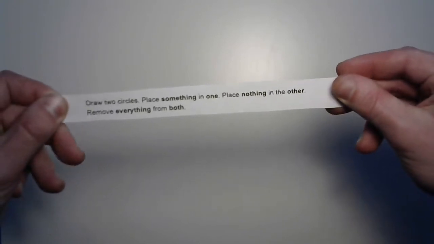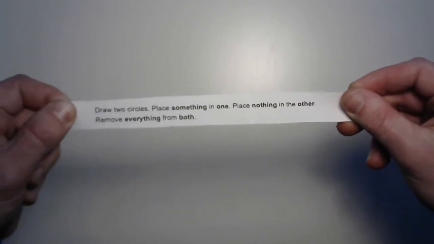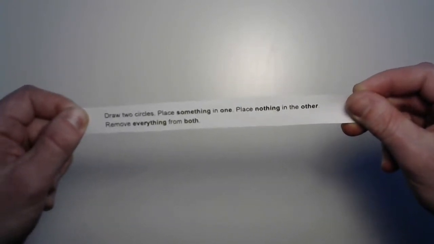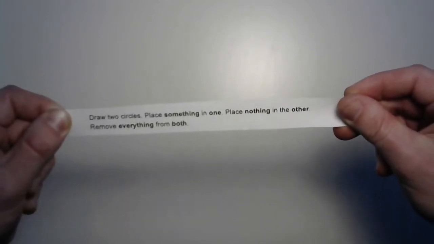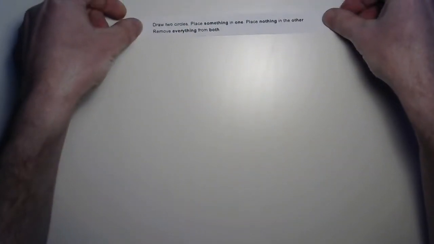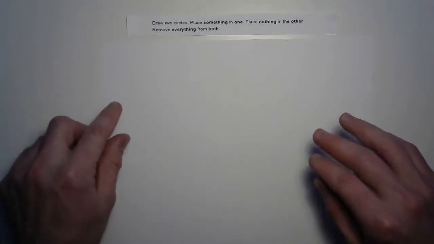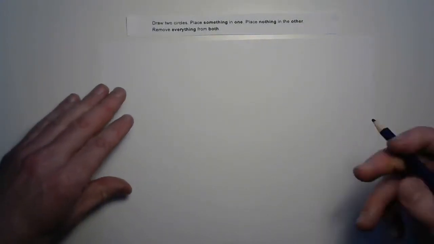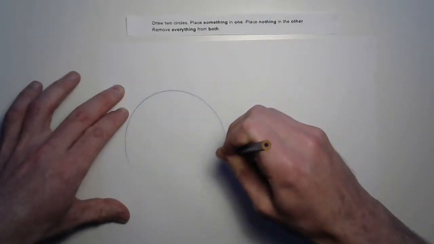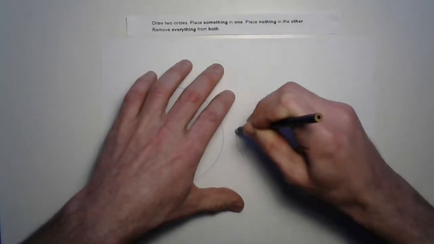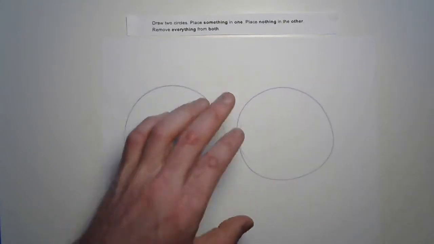All right, let's take a look at this one right here. Draw two circles. Place something in one, place nothing in the other, remove everything from both. And I guess we'll do this one step at a time. It's a good thing I had this piece of paper right here. Okay, draw two circles. Got that.